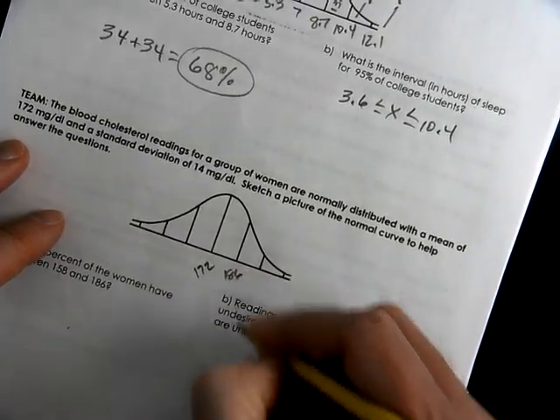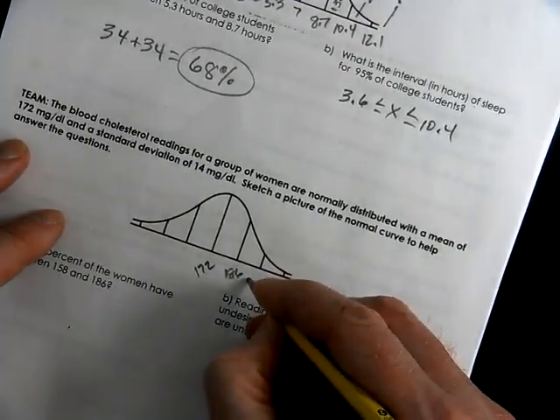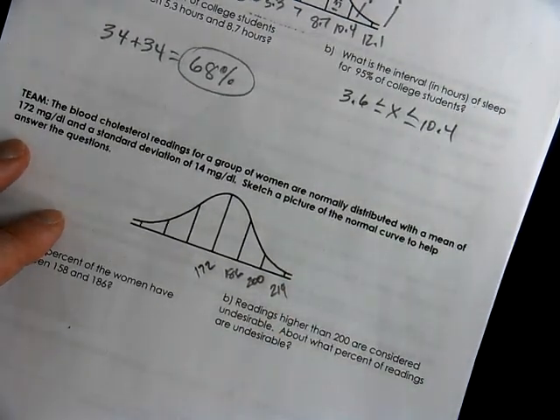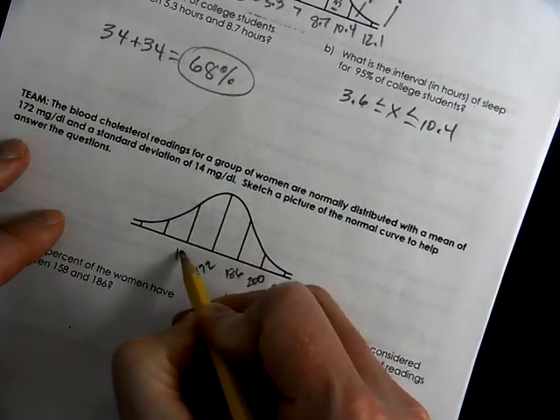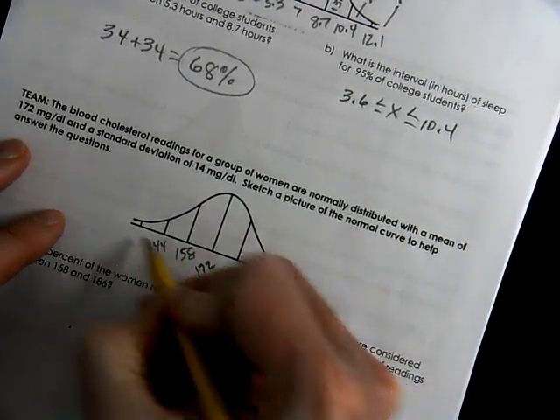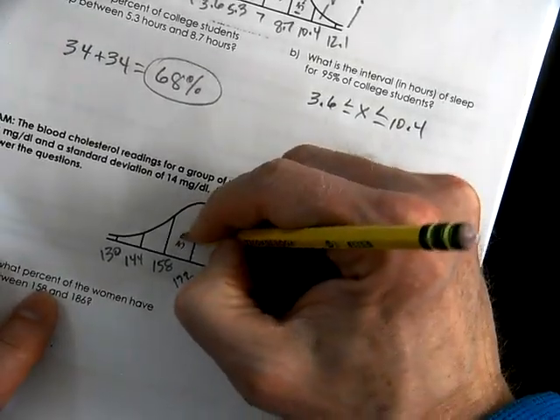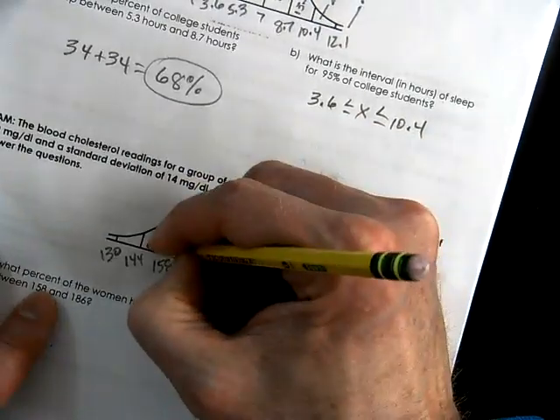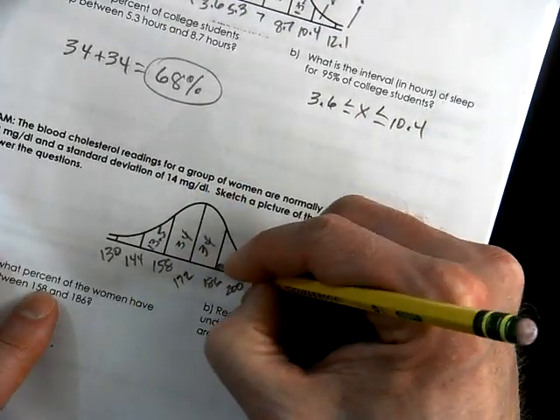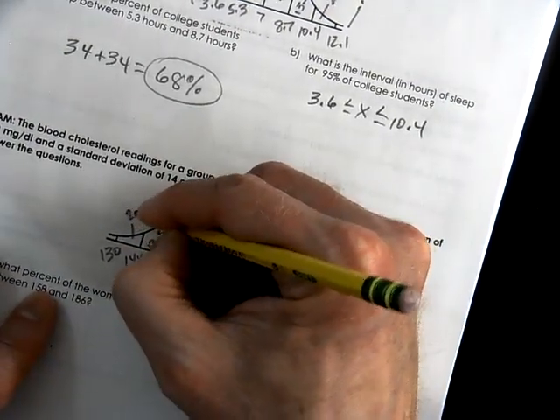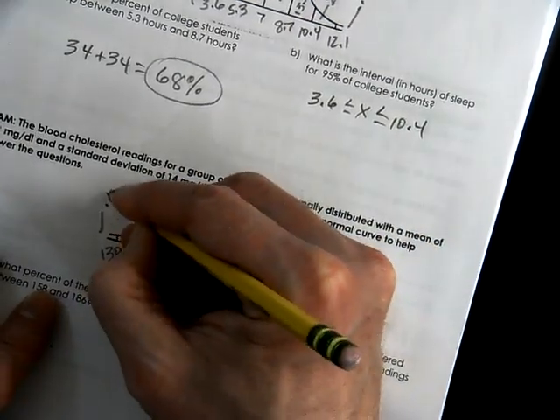So 186, 200, 214. That's going to be 158, 144, and 130. Try to fill in your own percentage values, and then you can kind of grade it and test it to see how you did. More times you do it, the better off you're going to be.